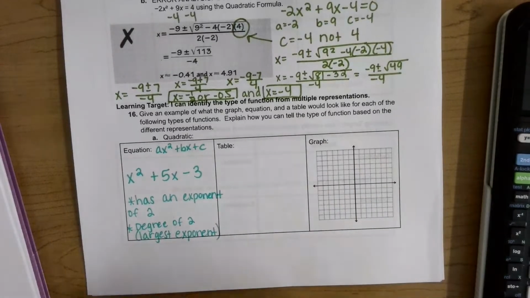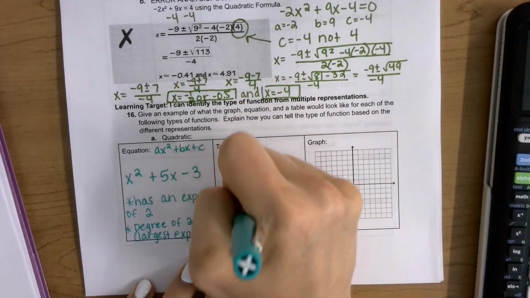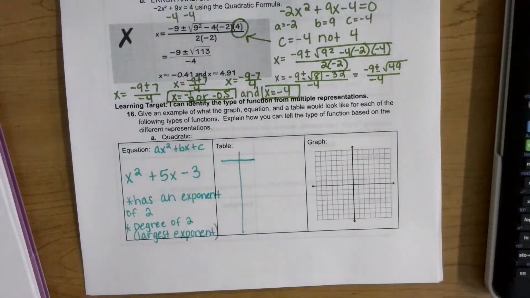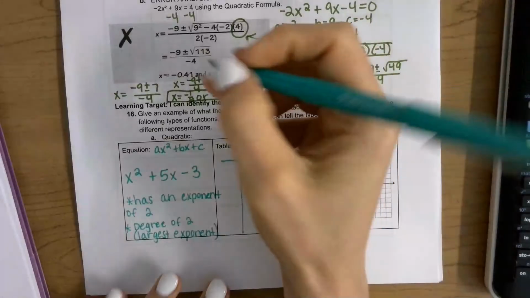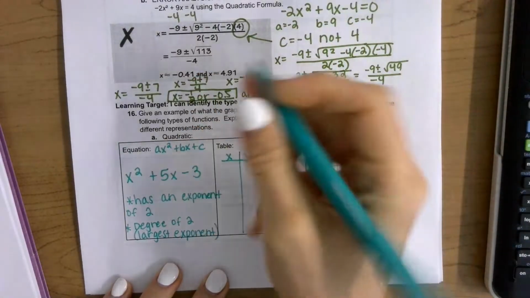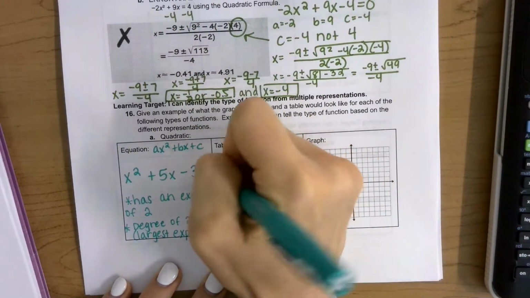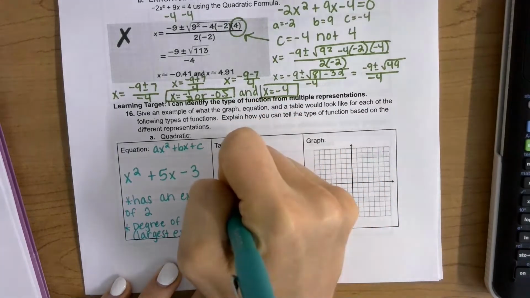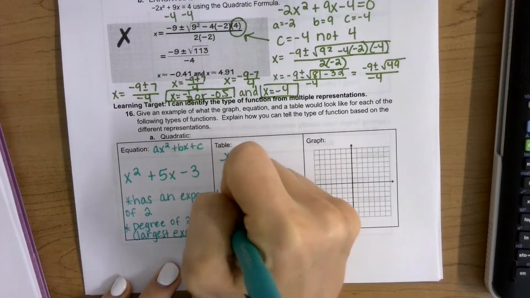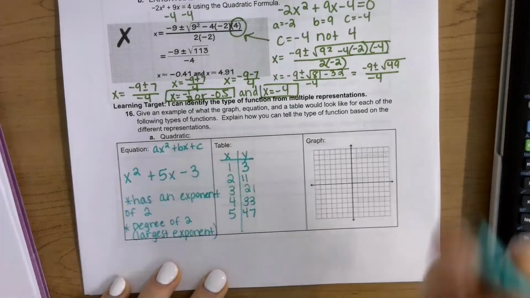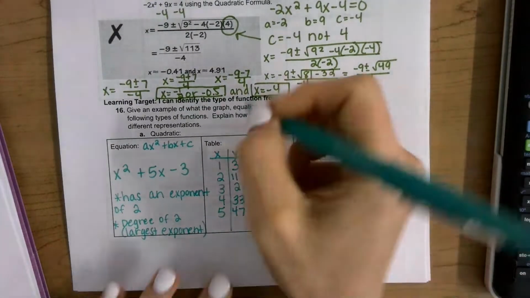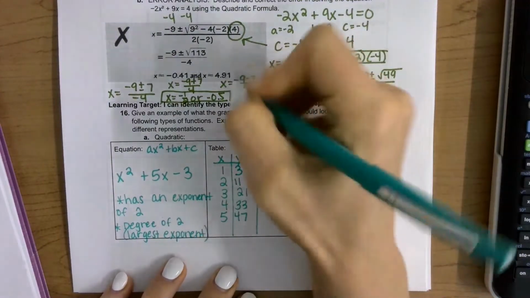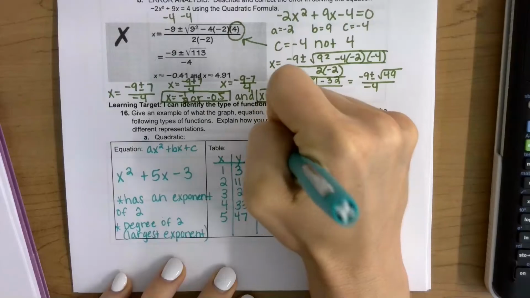All right, in a table. So I would use one that you have in your notes already, but I just made one up myself. So let's say you have 1, 3, 2, 11, 3, 21, 4, 33, and 5, 47. So first we would want to find the first common difference. So I'm going to extend my table.